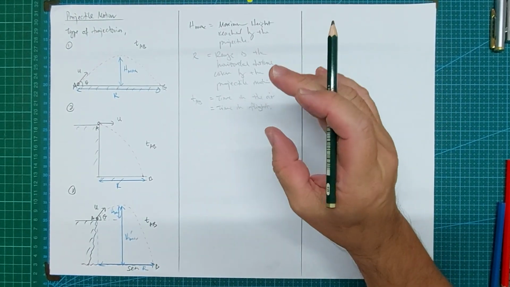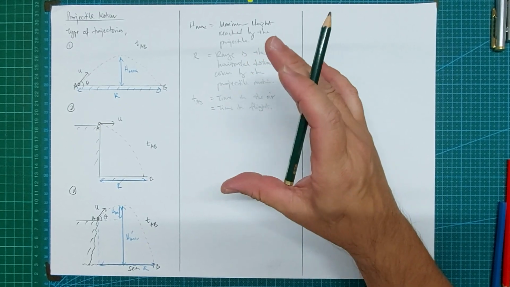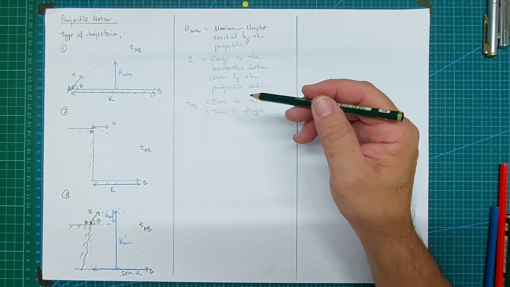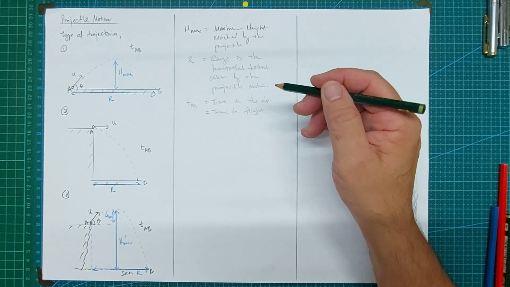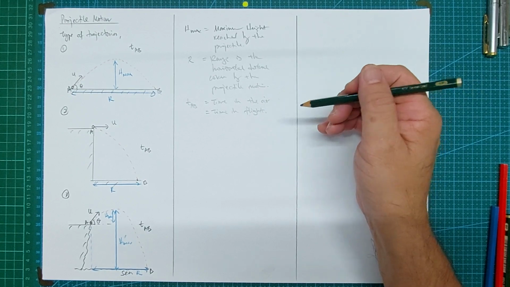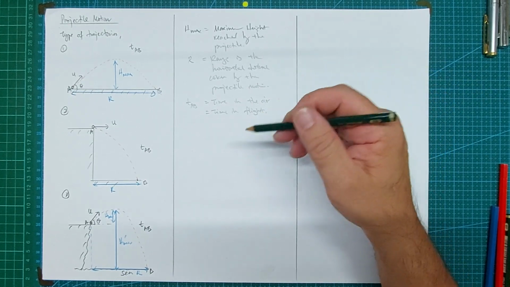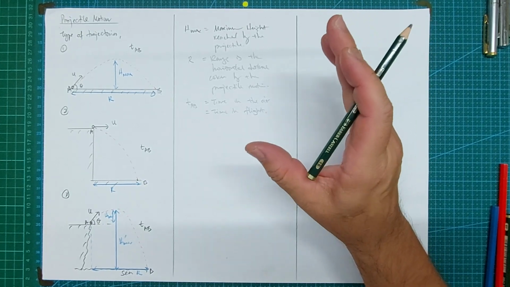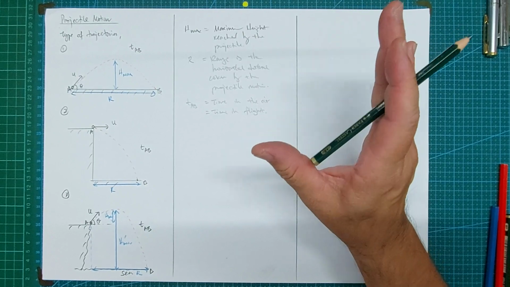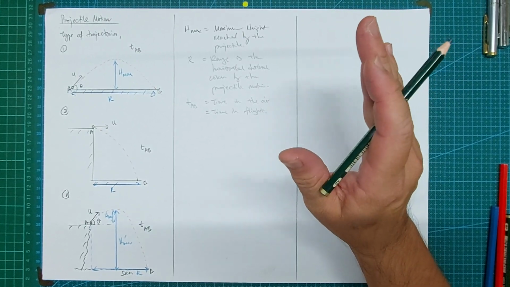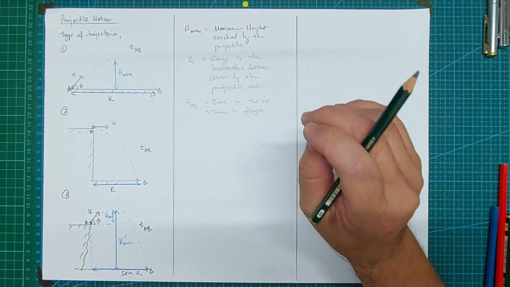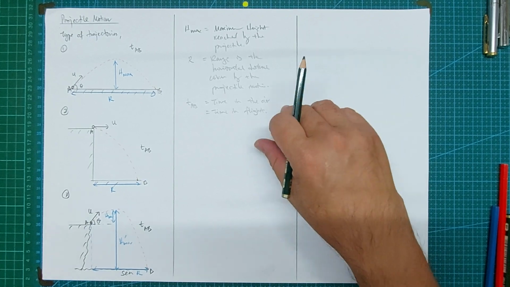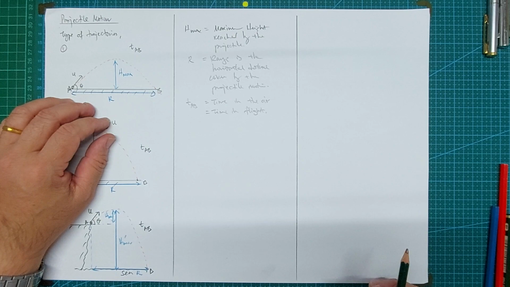I'm not going to give you any new equation, because you already know the kinematic equations: v equals u plus at, v squared equals u squared plus 2as, s equals ut plus half at squared, and s equals half bracket u plus v multiplied by t. All those four kinematic equations can be used. The only difference is you change the a into g, and our g is always negative 9.81. Remember.